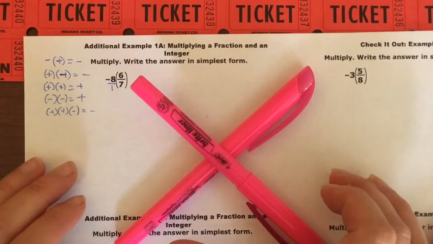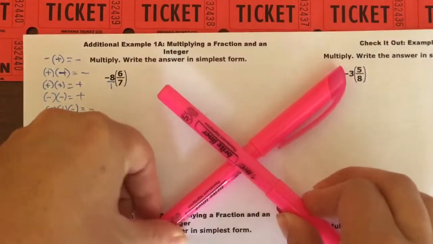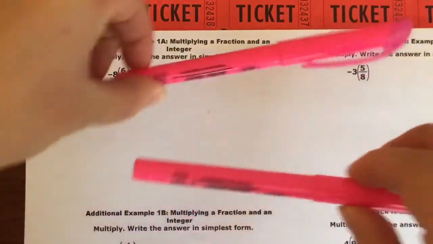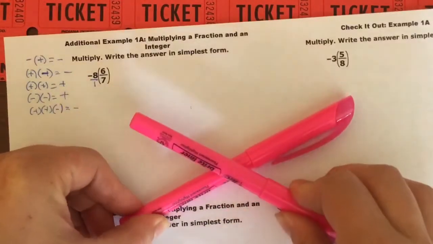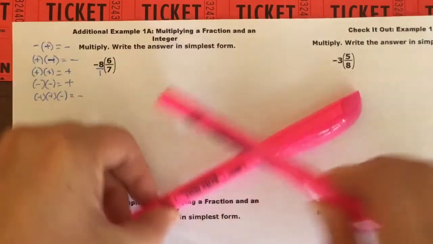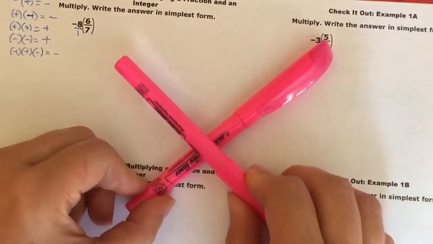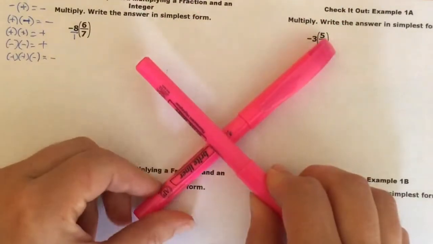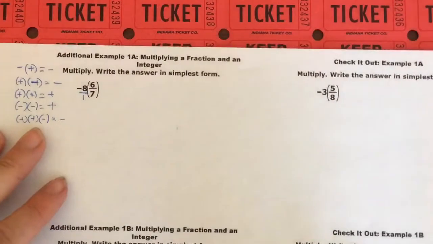Whenever you're multiplying fractions, first thing you want to do is look to cross cancel, and then you multiply across. Every time you're multiplying fractions, first you want to cross cancel, and then multiply across. Okay, back to the problem.